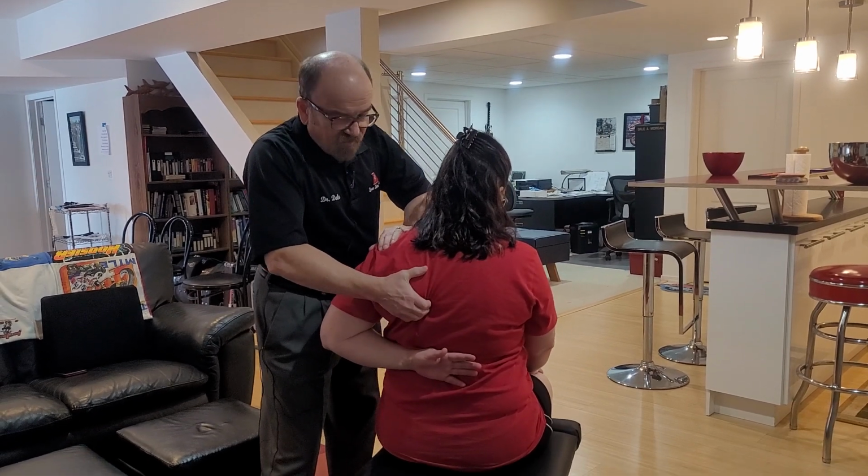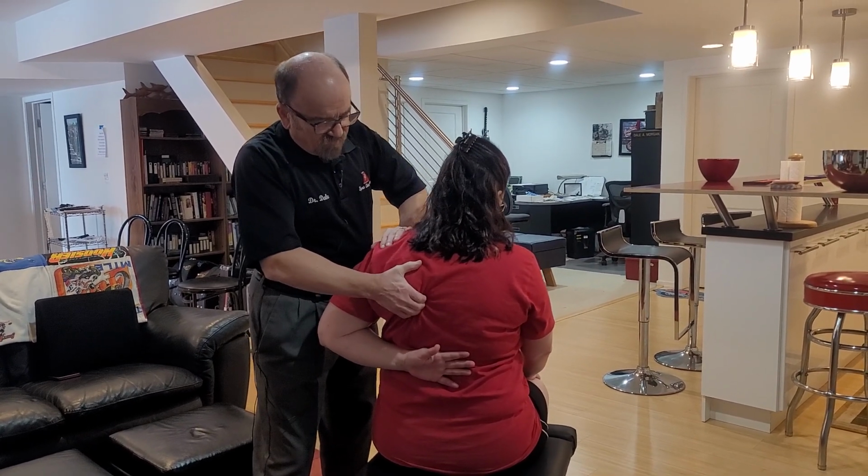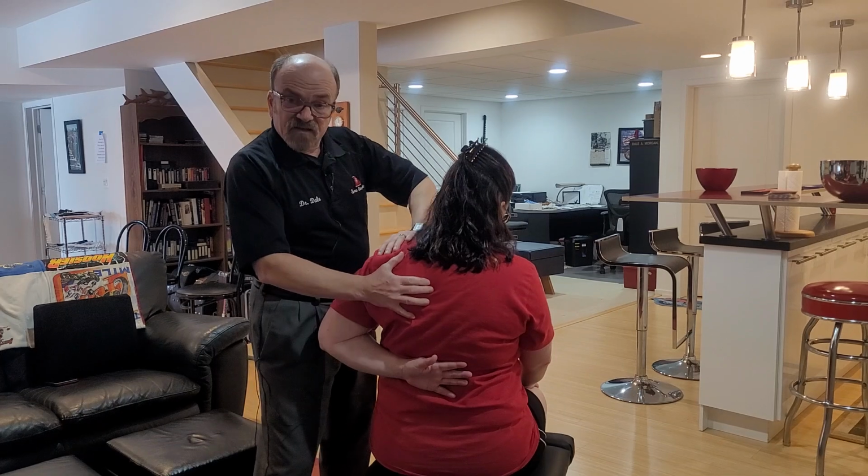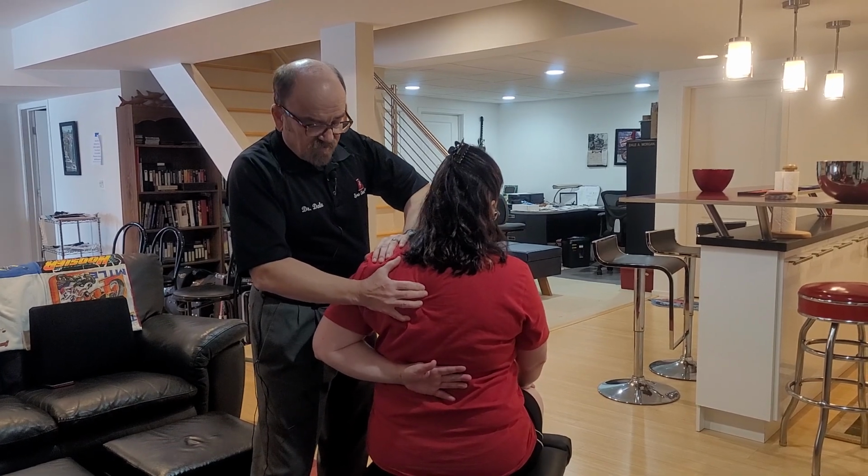I've seen this on a lot of patients where the scapula is one of the keys to getting that shoulder functionally moving correctly.